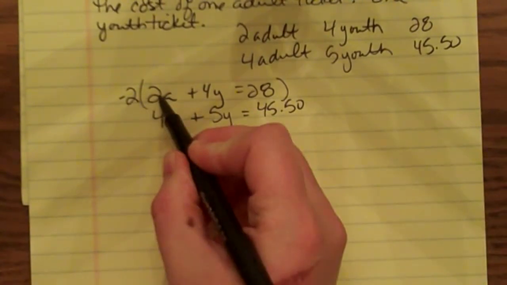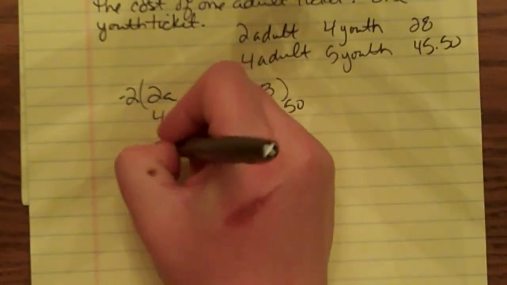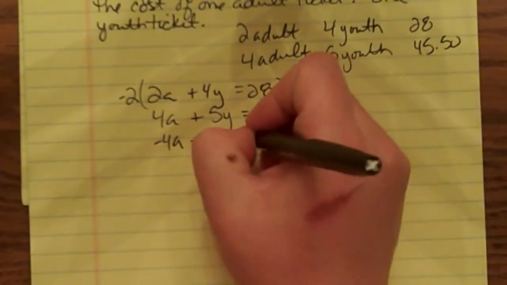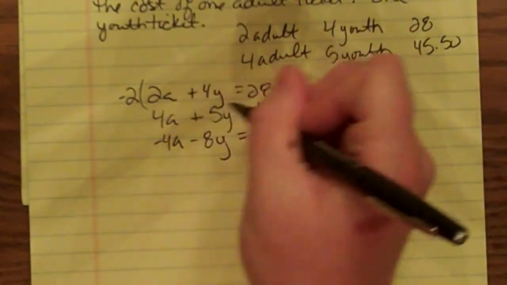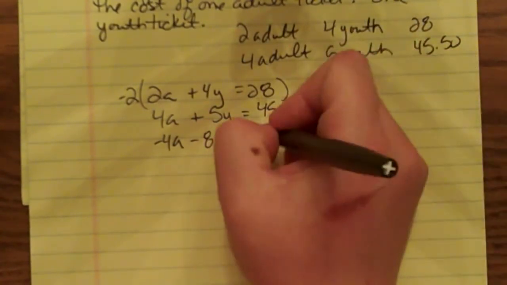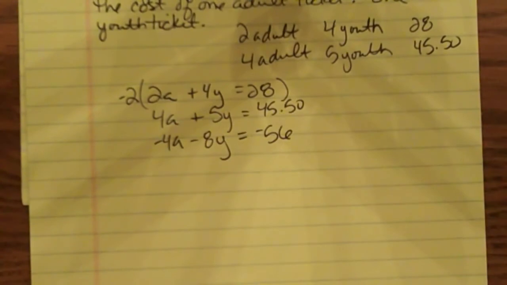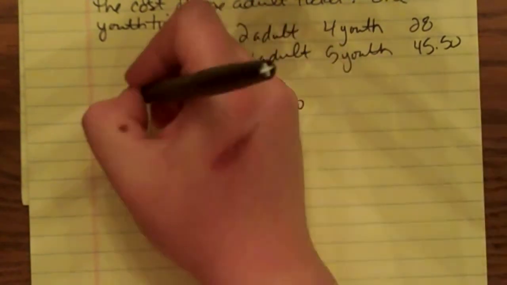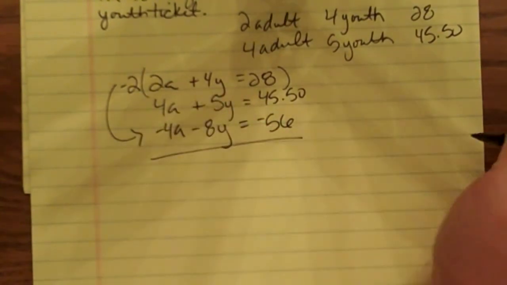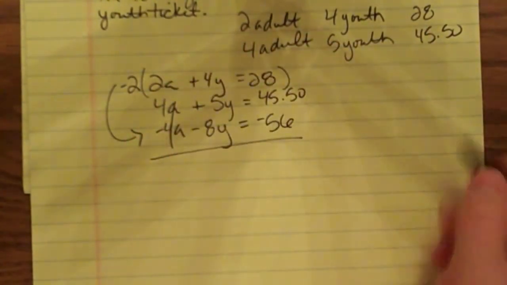So -2 times 2a is -4a minus 8y is equal to, and -2 times 28 is -56. And so now this became that equation right there. Now I'm ready to add them together. My a's cancel.